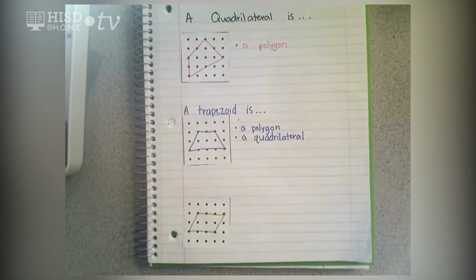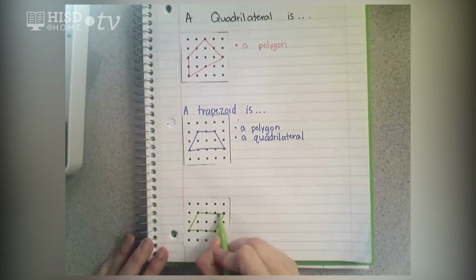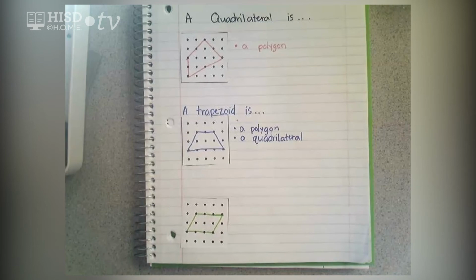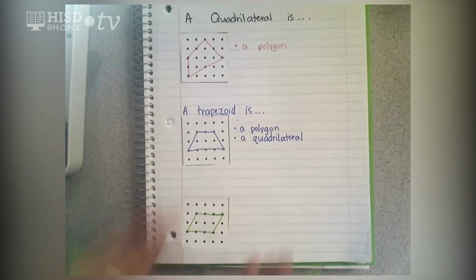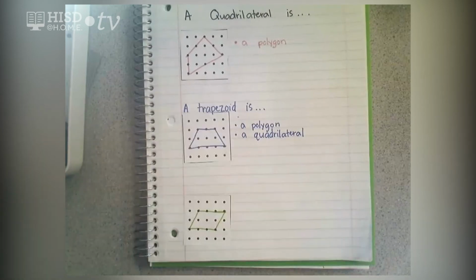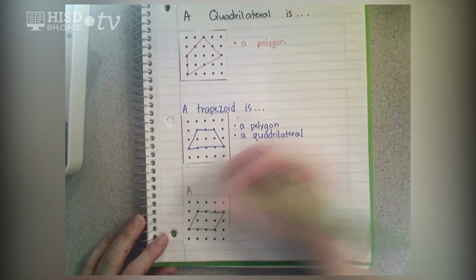This is called a parallelogram, and a parallelogram has two sets of parallel lines. We see these two lines are parallel, they will never touch, and these two, even though they're going this way, it doesn't matter what way they are. It's a quadrilateral and a parallelogram.